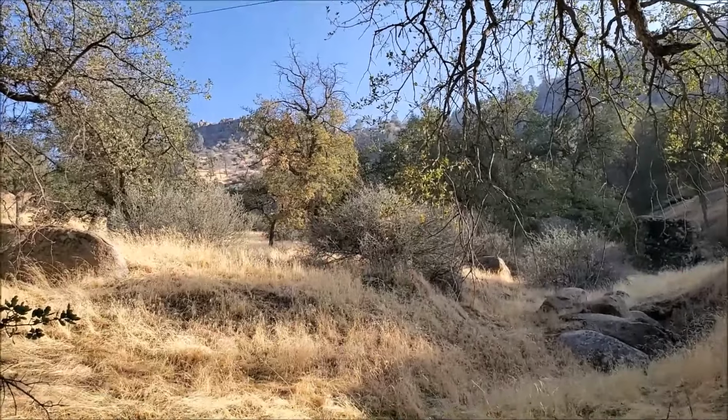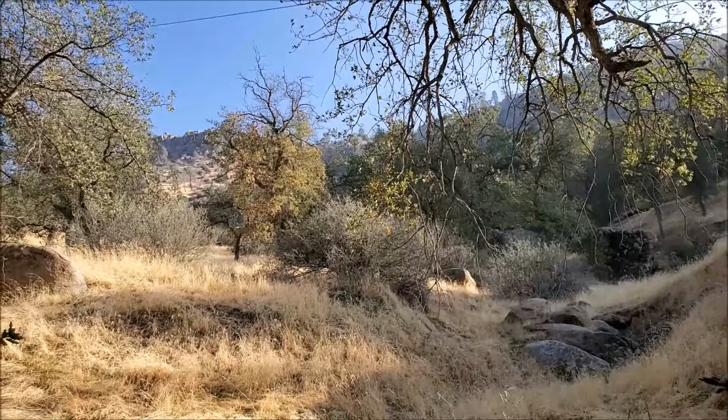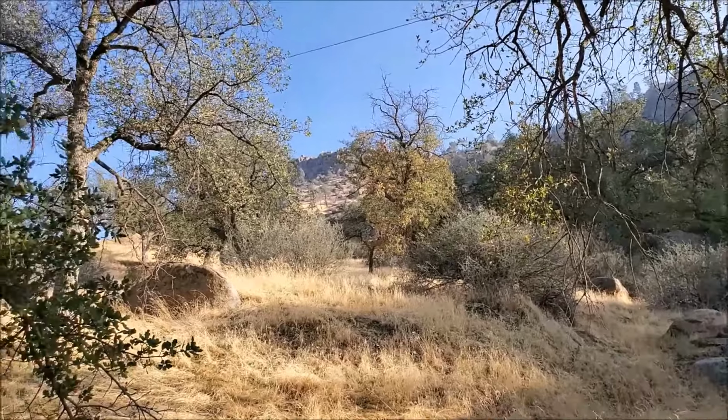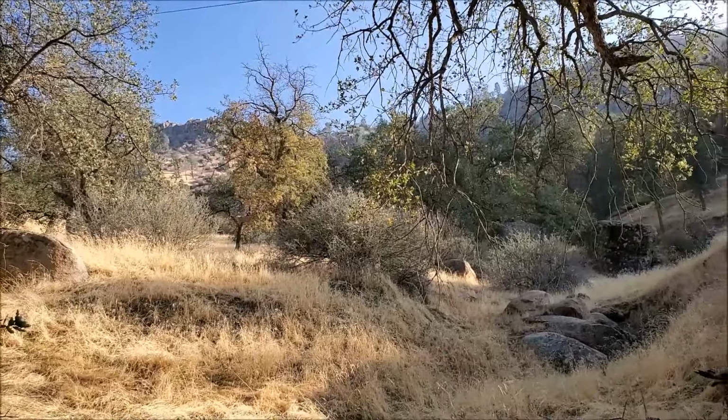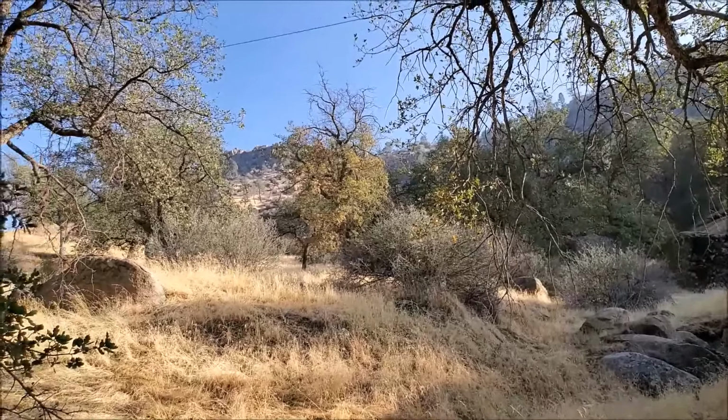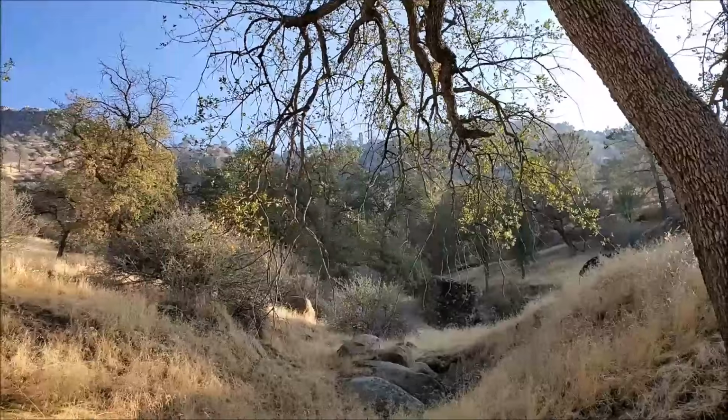And lastly, hunting in this environment can be physically challenging. Oak woodlands are generally on very hilly country, so be prepared to hike up hills all day long in pursuit of quail here. It isn't easy hunting.